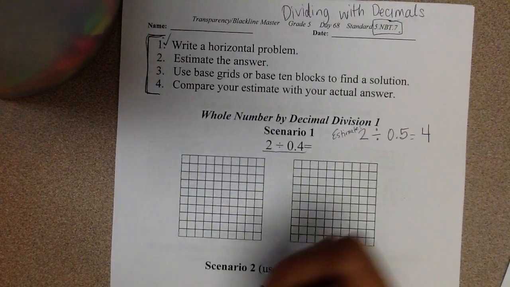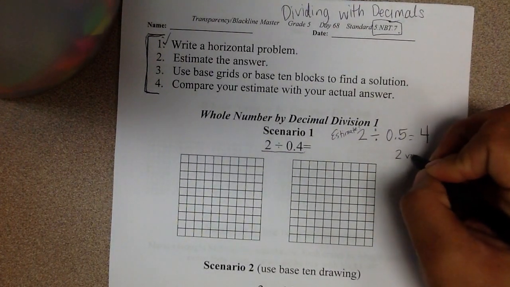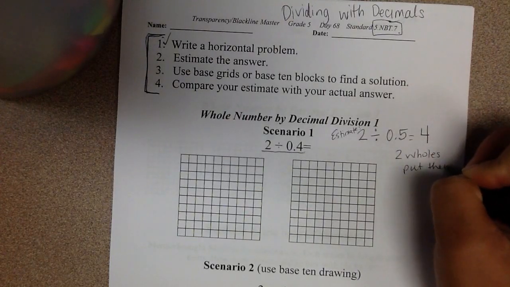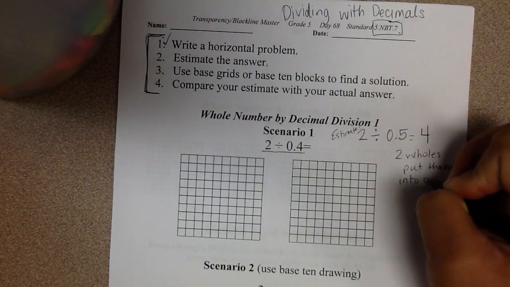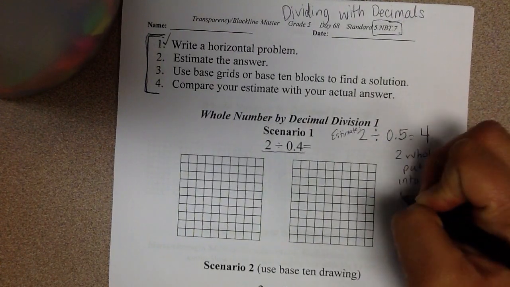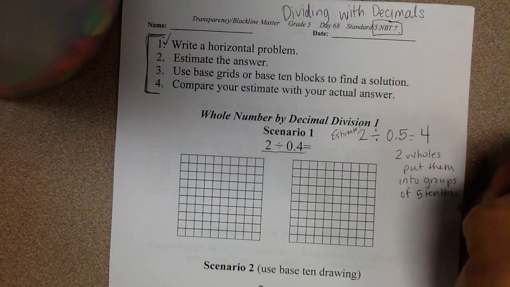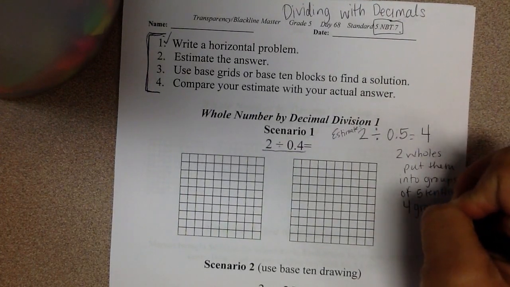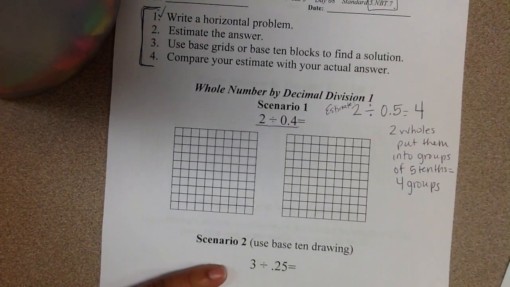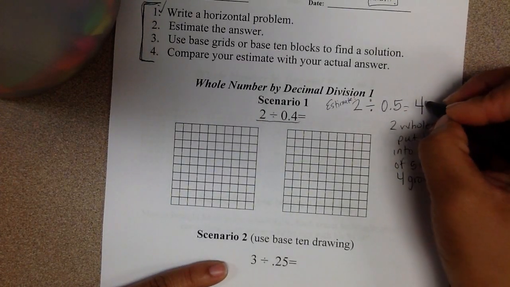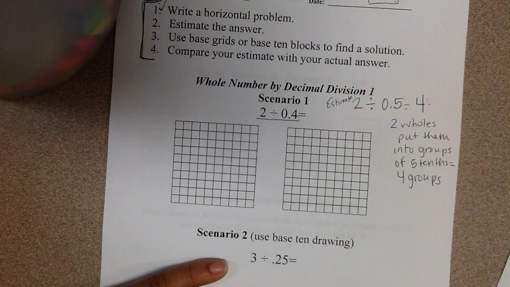How do I know that? I know that if I have 2 wholes and I put them into groups of 5/10, it gives me 4 groups. Okay, so my answer should be somewhere around 4 wholes.